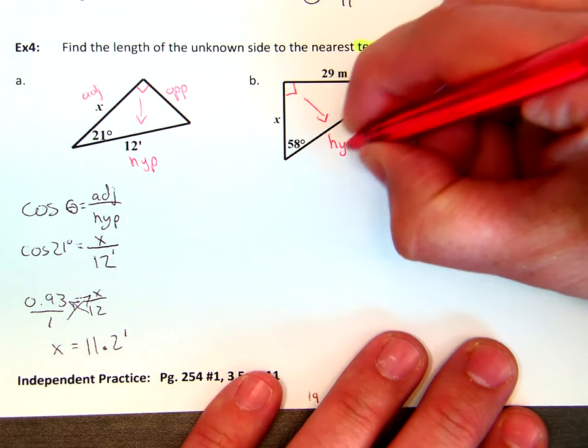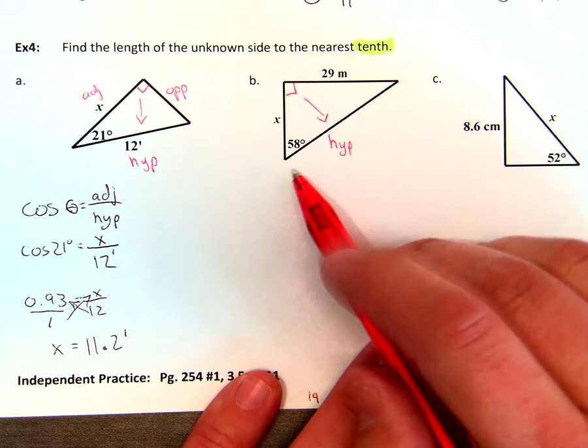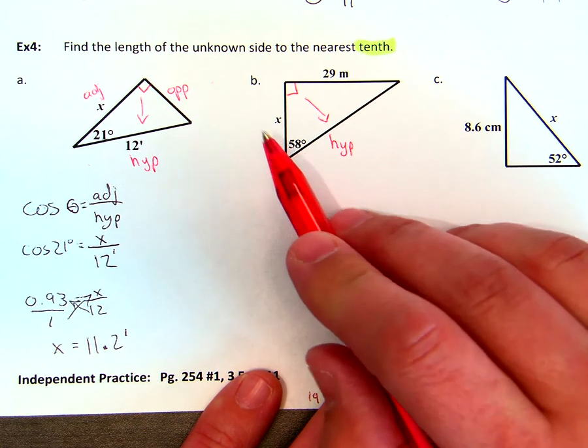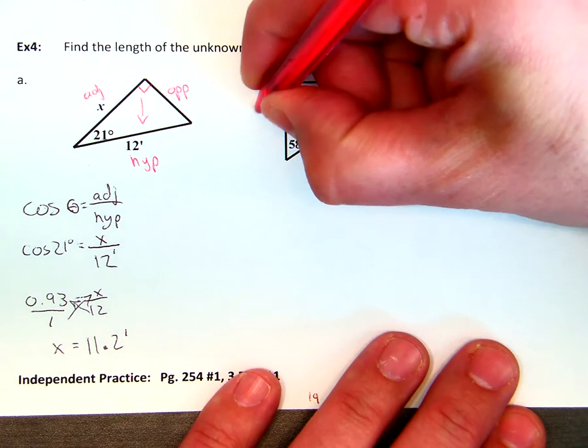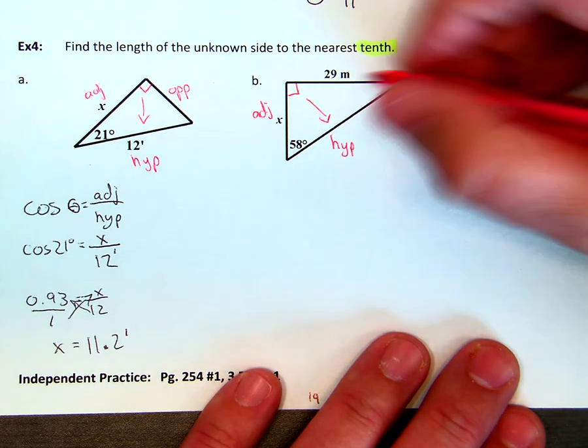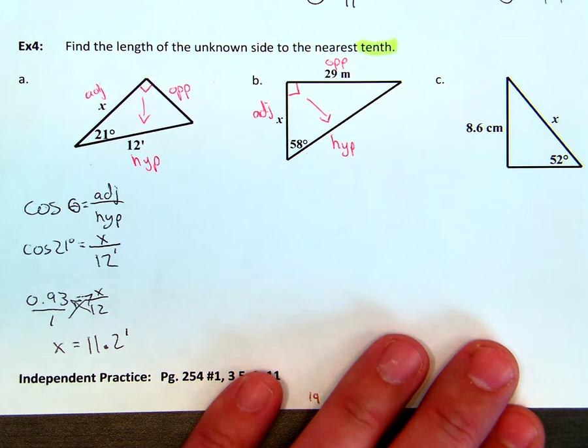So this is the hypotenuse. 58 degrees is where the theta is. The theta, that's the angle. Beside the 58, or adjacent to it, is the adjacent, so the x is the adjacent. On the opposite side of the triangle is the opposite side.